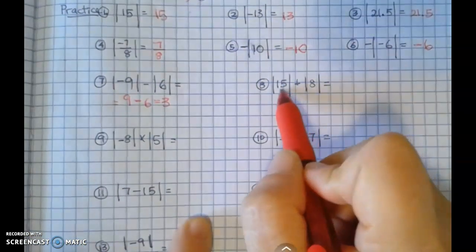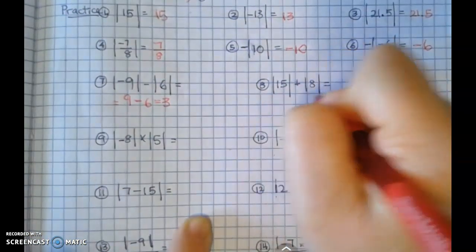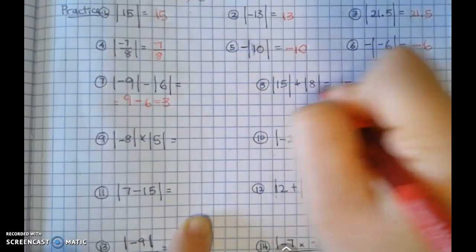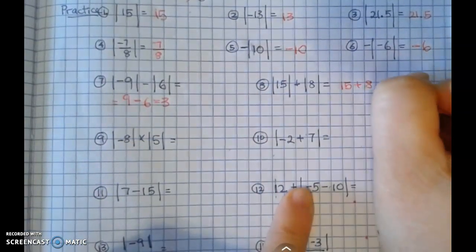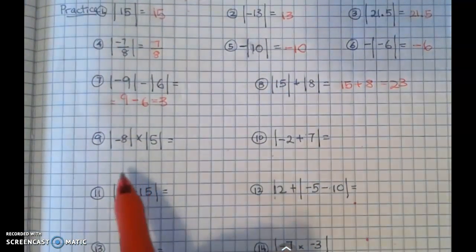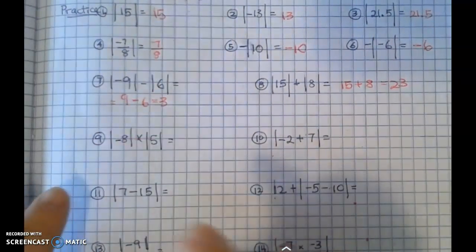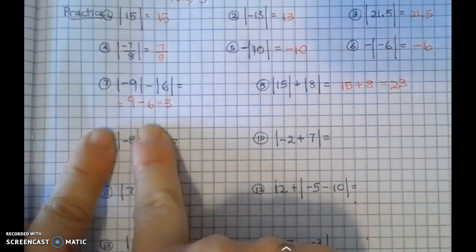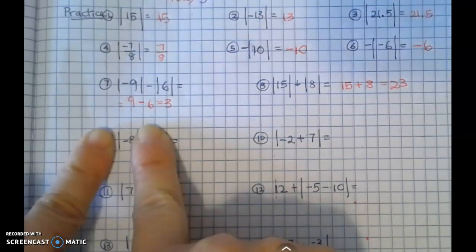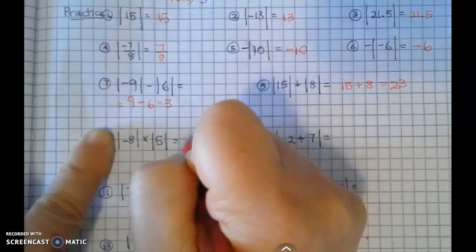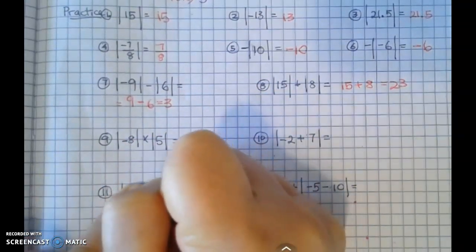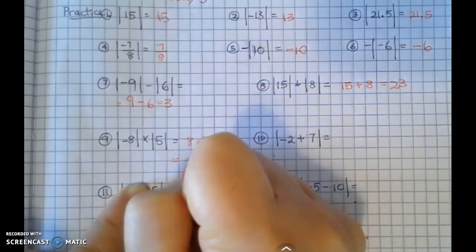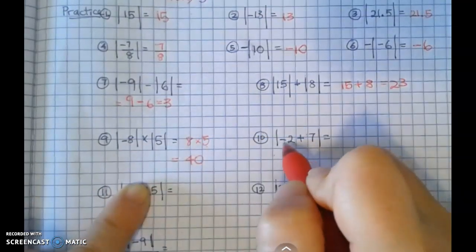Okay. In this case, what is the absolute value of 15? That's just 15 plus, what's the absolute value of 8? It's 8. So that's 23. So it's pretty simple. Remember, applying the absolute value function is basically taking away its negative if it's negative, and if it's positive, it does nothing. So this just becomes positive 8 times positive 5, which is 8 times 5 is 40.